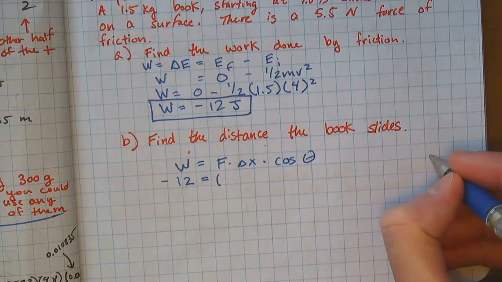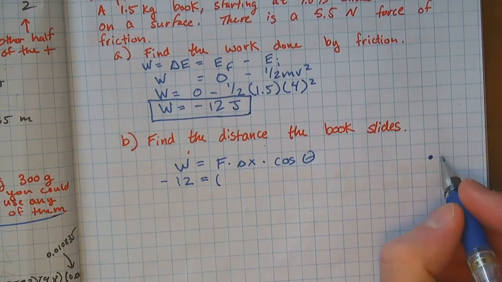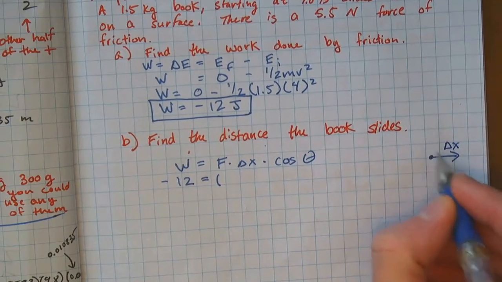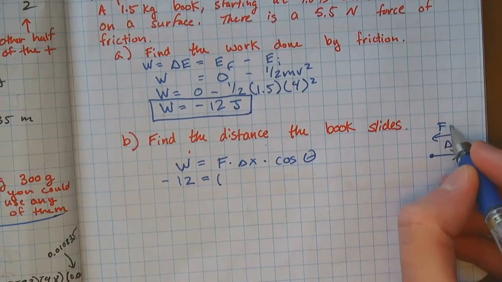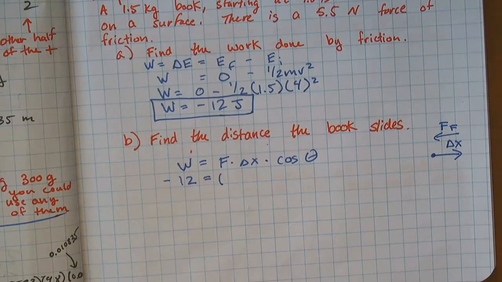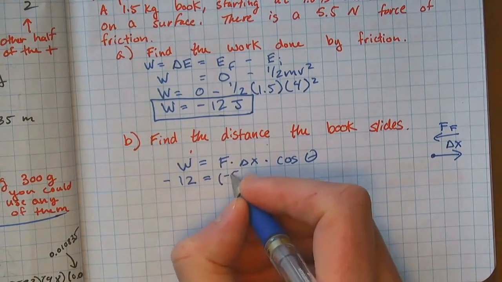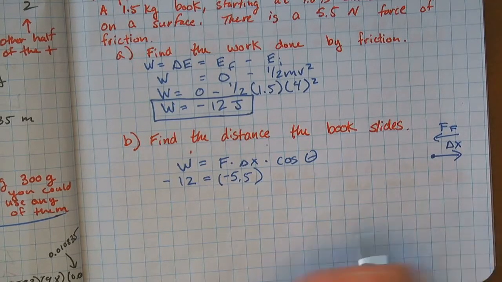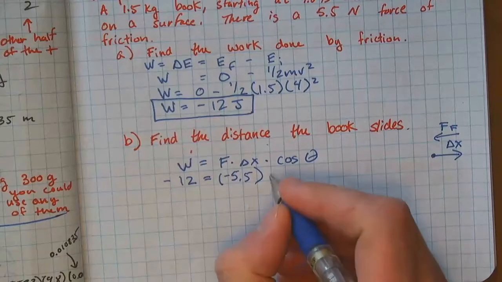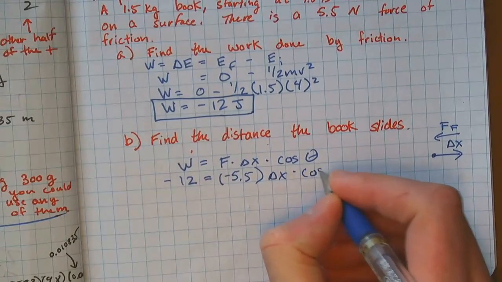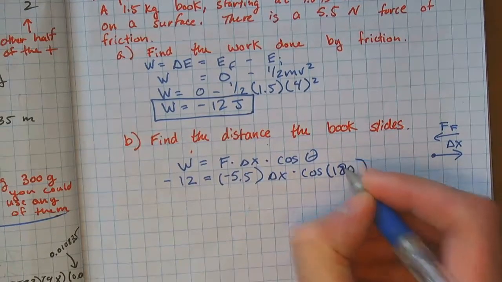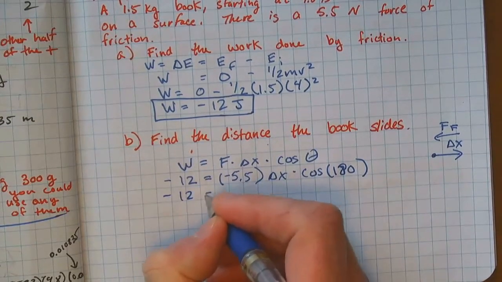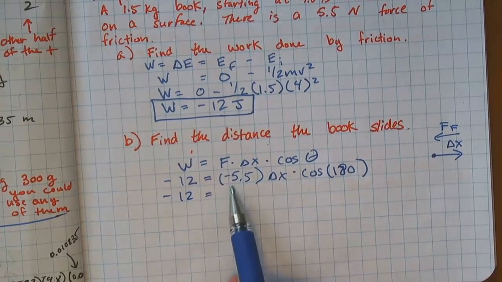If we think about this, let's just say that our object is going that way. So that's our delta x. Our force, that force of friction, is going to be in the opposite direction of that. So I'm going to put a negative 5.5 there because the 5.5 is in the opposite direction as my displacement. And that's going to make my angle 180 degrees, which is going to give me negative 1. So I have negative 12 because I'm losing energy is equal to, so now I have, let's see here.